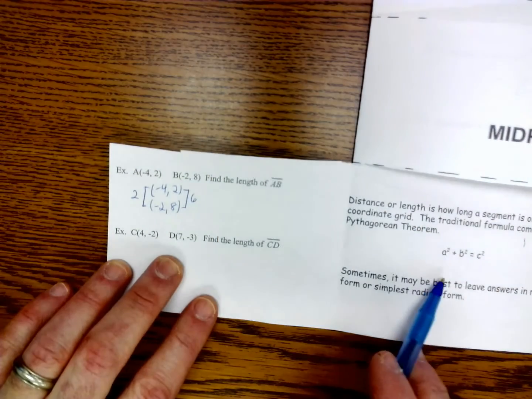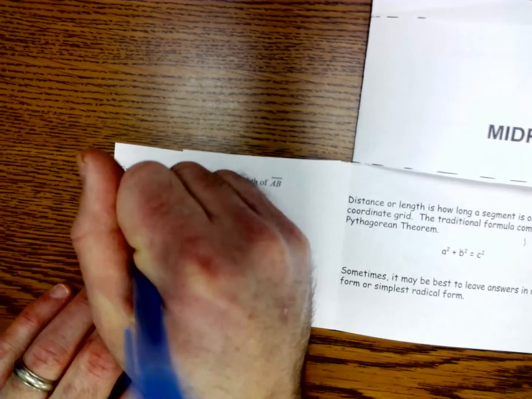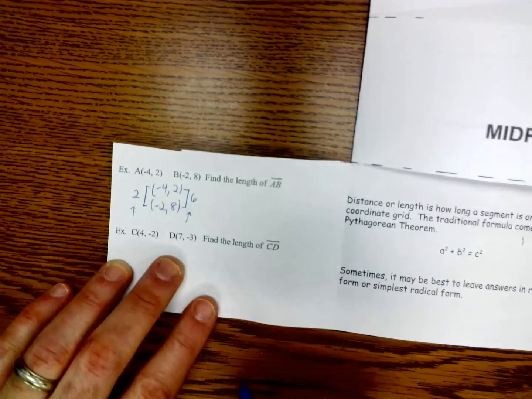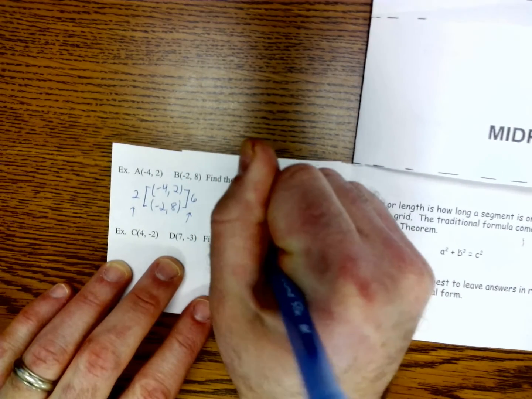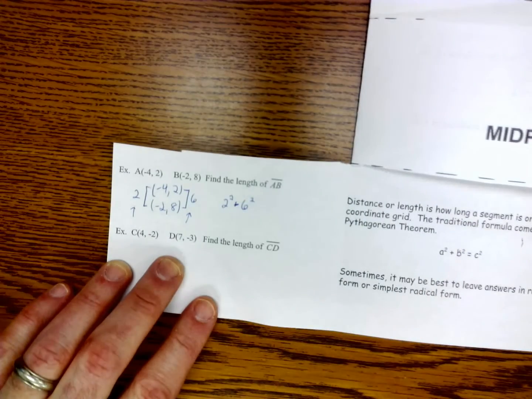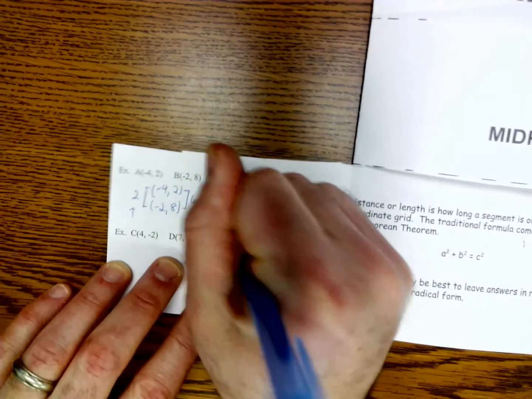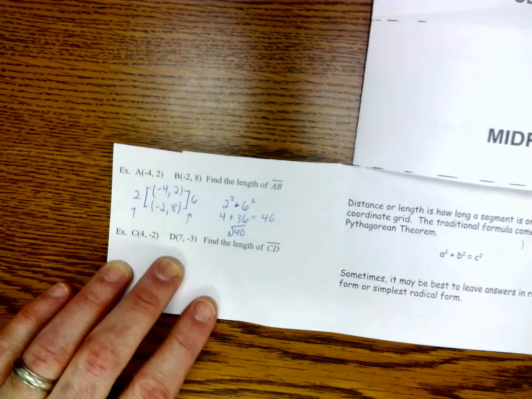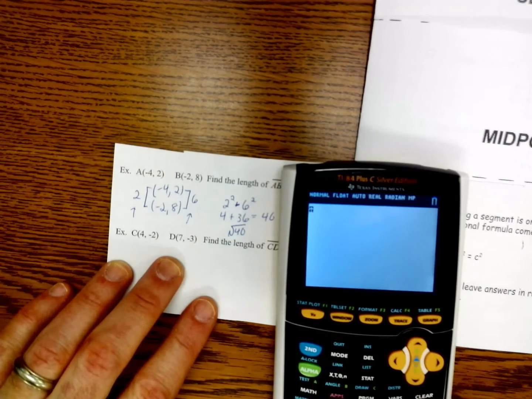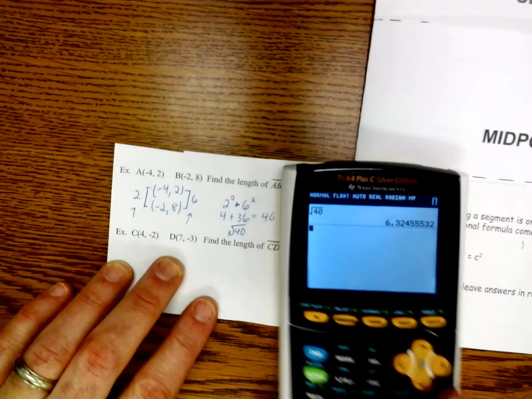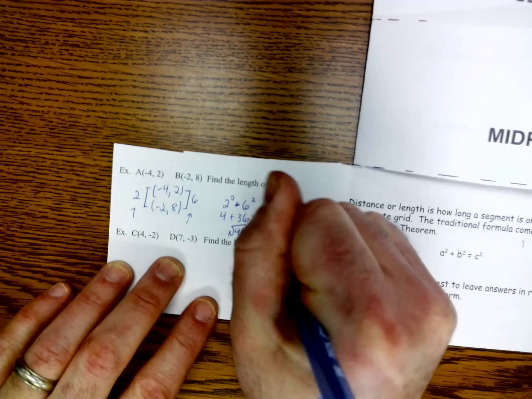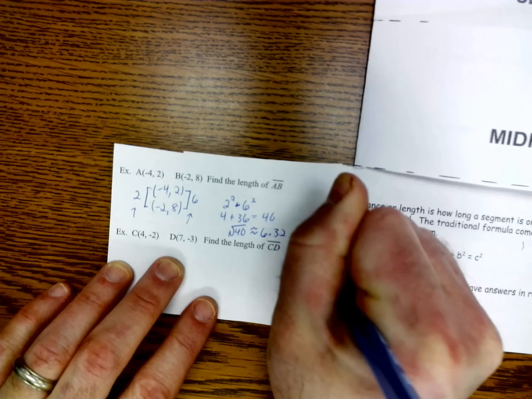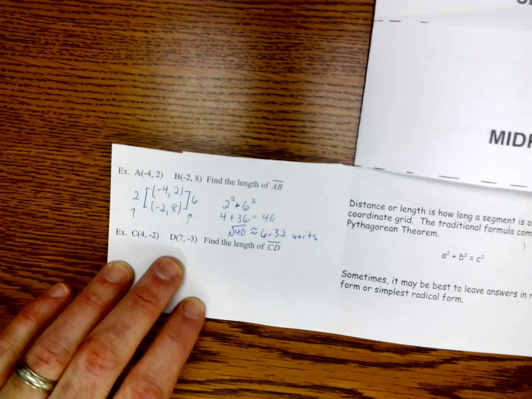We're going to use the Pythagorean theorem, a squared plus b squared equals c squared. These two lengths are actually the legs, so we're going to put them into the Pythagorean theorem for a and b. So we're going to do 2 squared plus 6 squared. That's 4 plus 36. That's 40. We're going to get the square root of 40 and do that on my calculator. So about 6.32. Now we'll just have to put units because we don't know what we're measuring in because it's on a grid. Alright, so about 6.32 units.